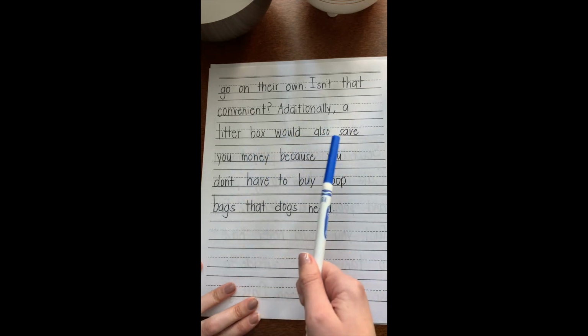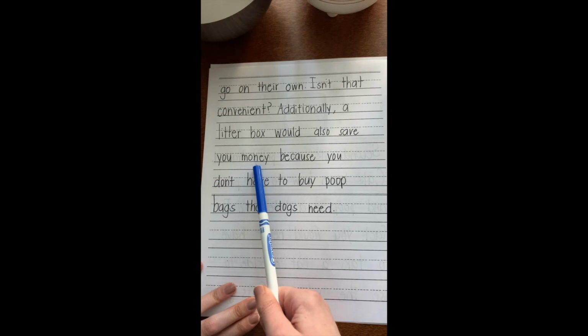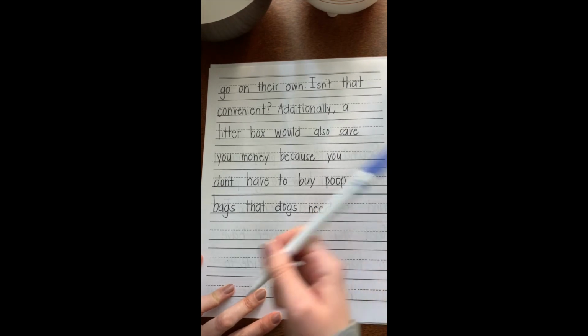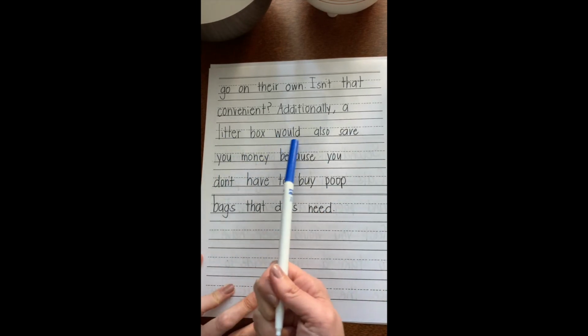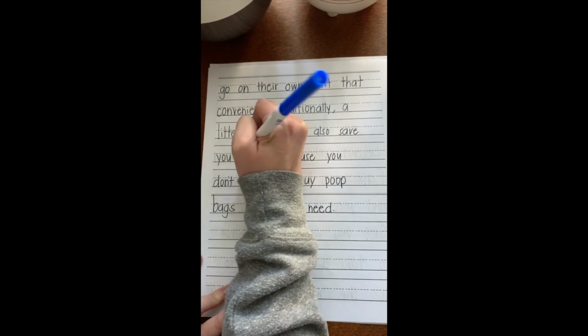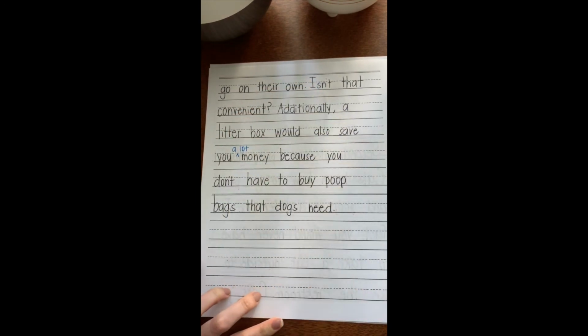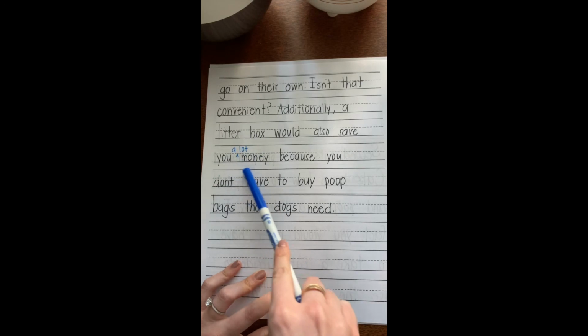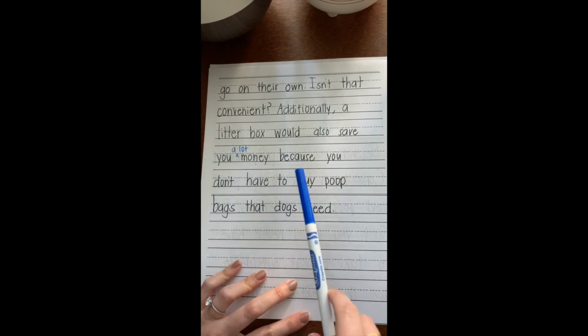Additionally, a litter box would also save you money. How much money would it help me save? Let's add that detail. If you had a cat, it would use a litter box, so that would also save you a lot of money. And also, by using the words a lot, you're trying to convince your readers, right? And so they're thinking to themselves, I can save a lot of money? Okay, that sounds better.